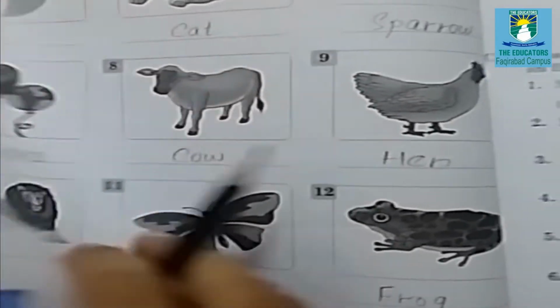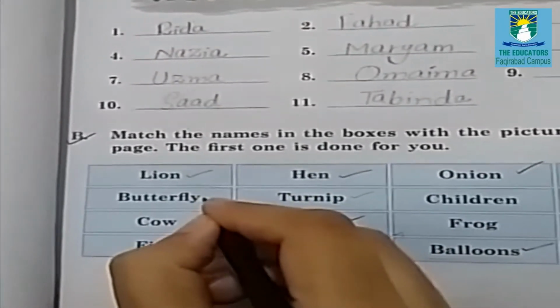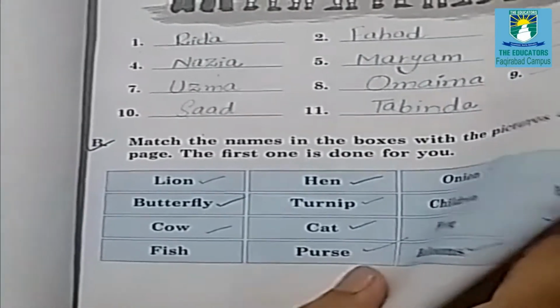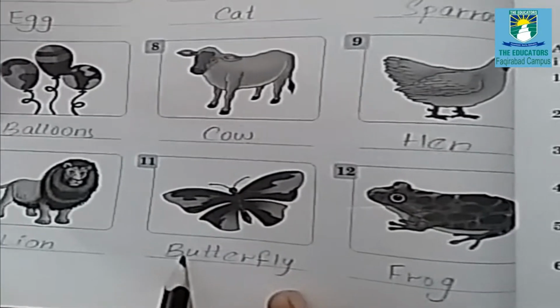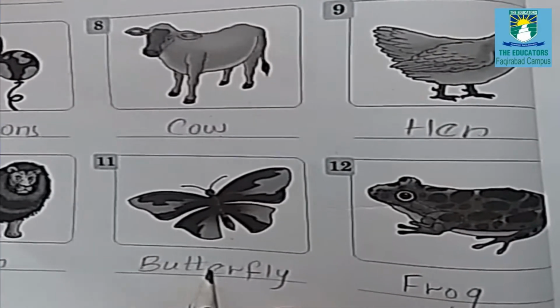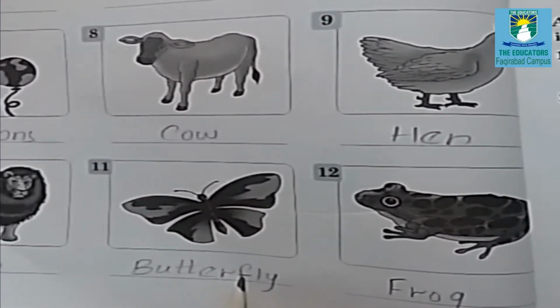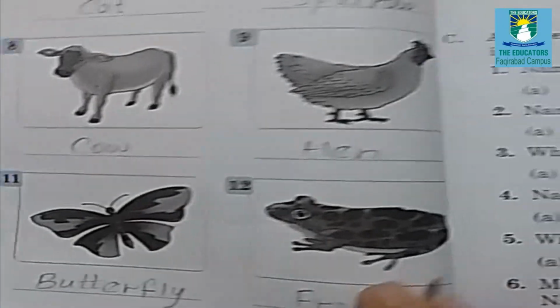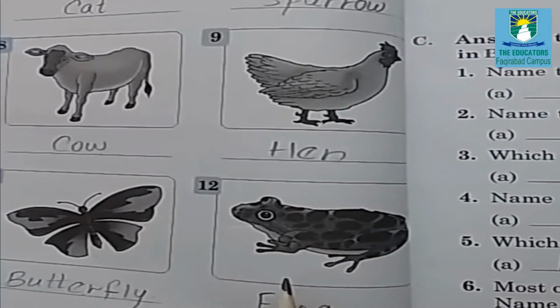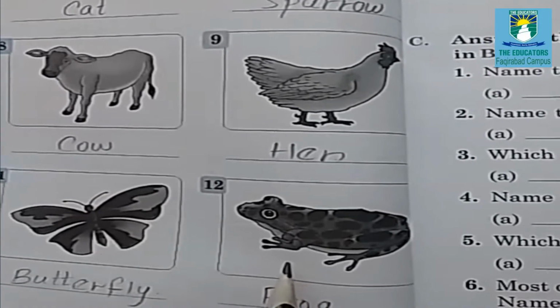So first you have to take the butterfly on page number 7 here, and now you have to write spelling of butterfly. B-U-T-T-E-R-F-L-Y.